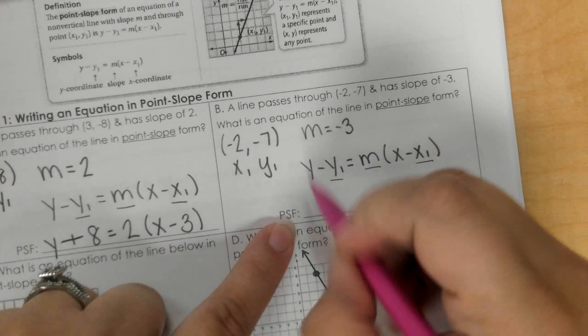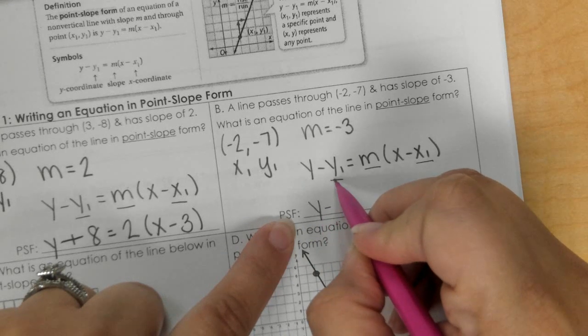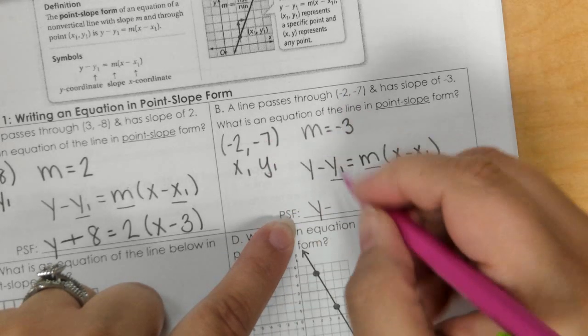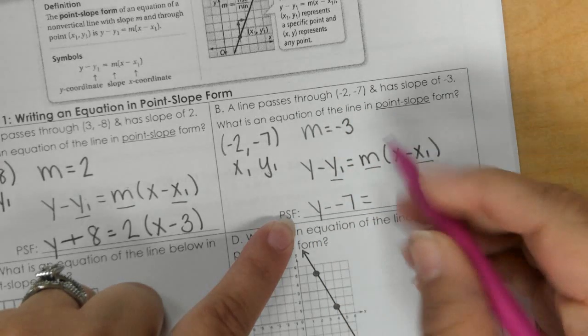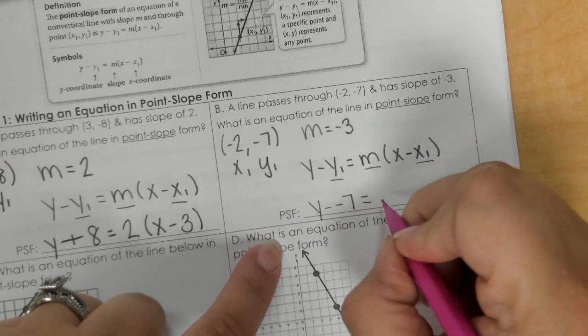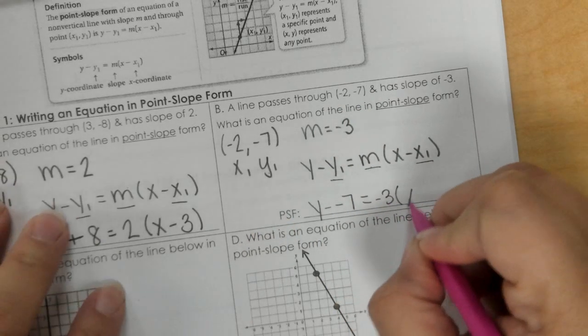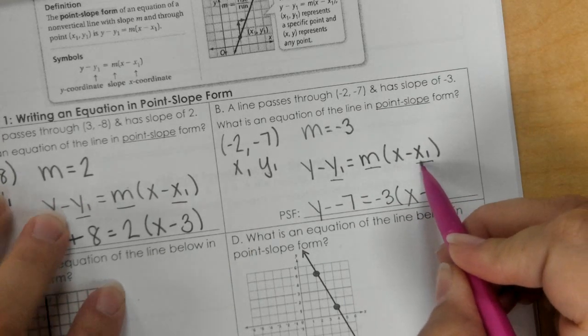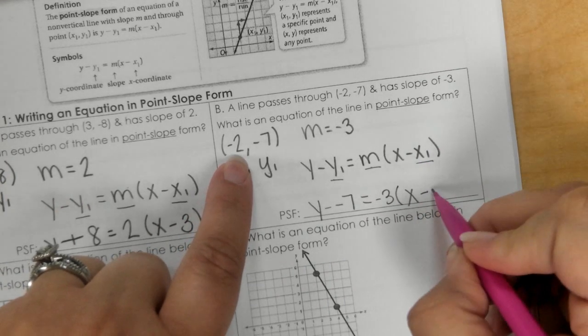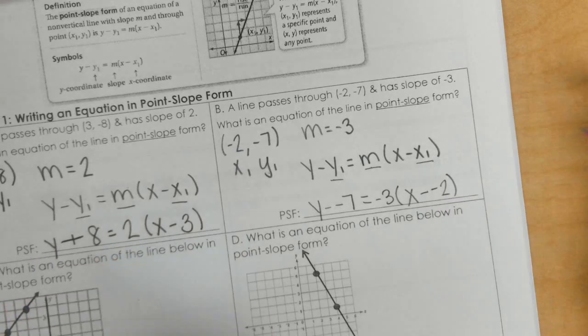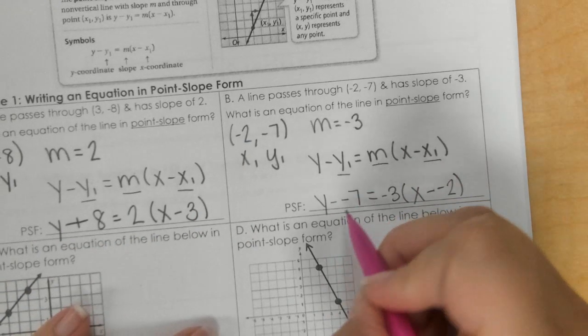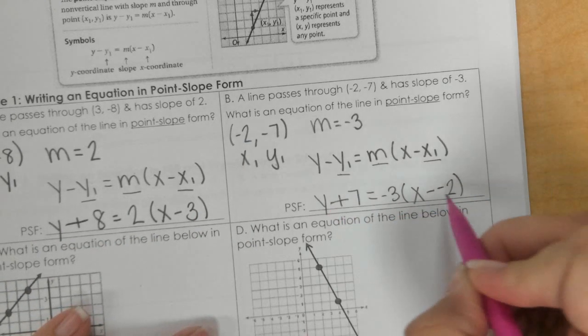So we would have y minus, we know that the y1 is labeled as -7, m is -3, and then we have x minus x1 is labeled as -2. In order for this to be our final answer, any double negatives need to be changed to a positive.